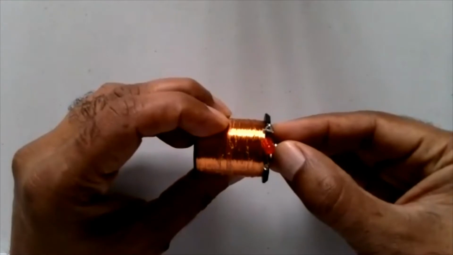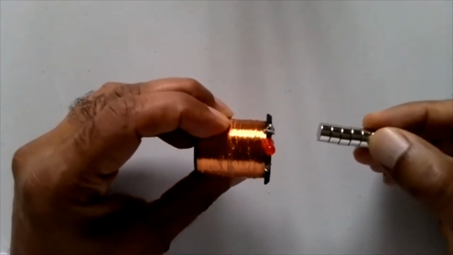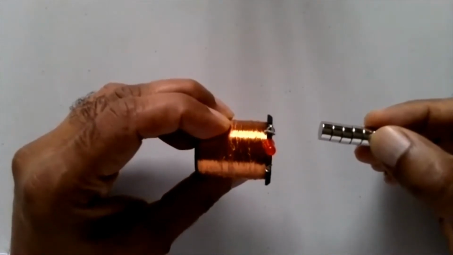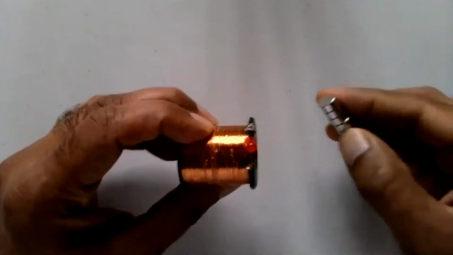I should emphasize that if I had a bulb rather than an LED, it would also light up when I pull the magnet out. But remember, the LED doesn't light when the current flows in the opposite direction. It doesn't matter if we move the magnet or move the coil, as long as we have relative motion.